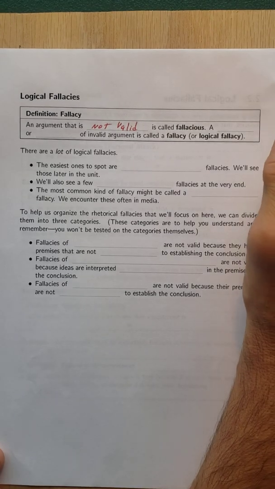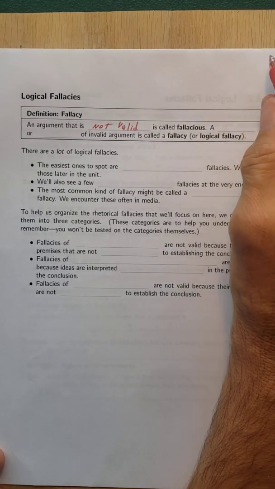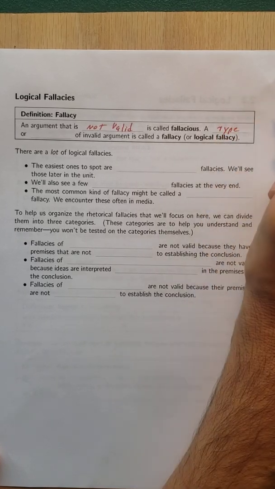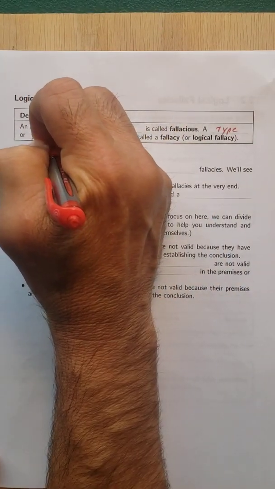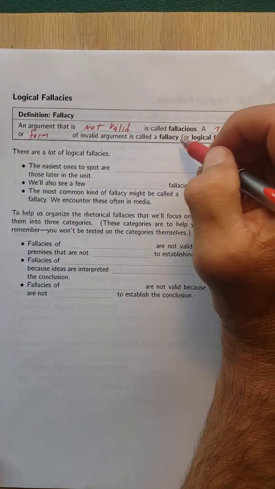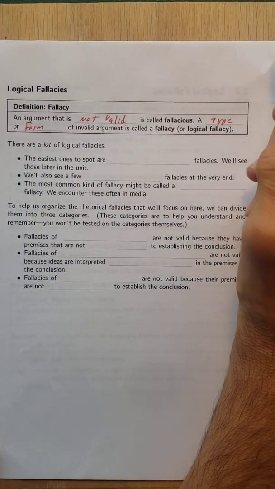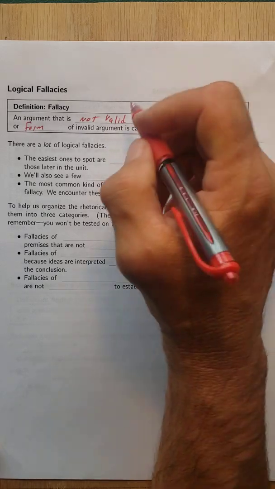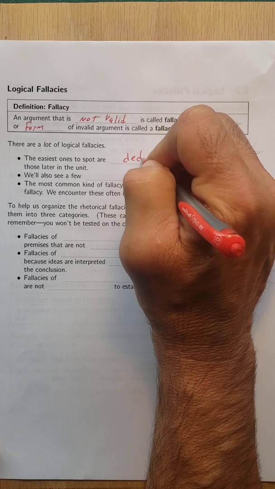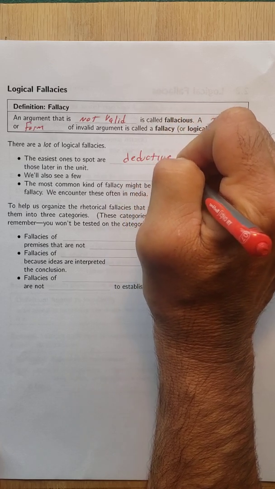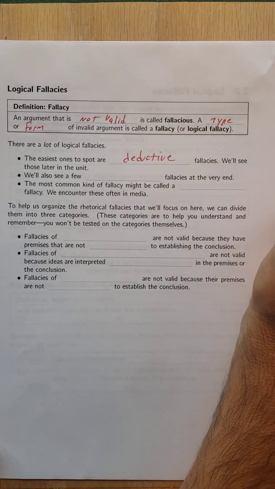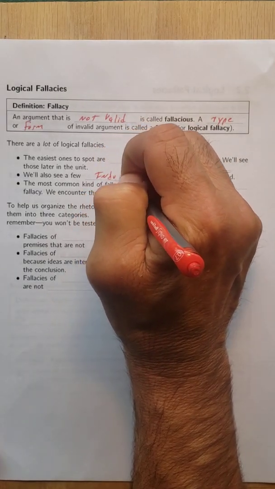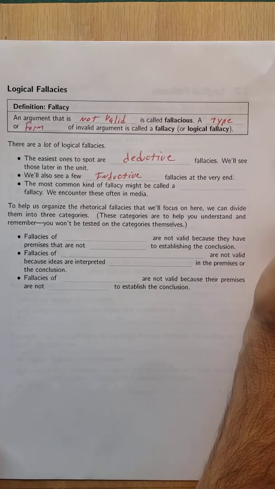This is called fallacious. A type or form of this argument is called a fallacy. And there are a lot of logical fallacies. The easiest ones to spot are deductive, and we'll see a bunch of those coming up. And we'll also see some inductive ones later on.